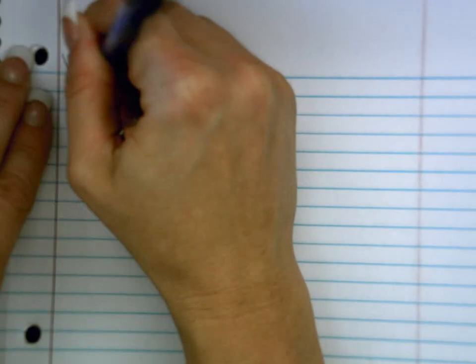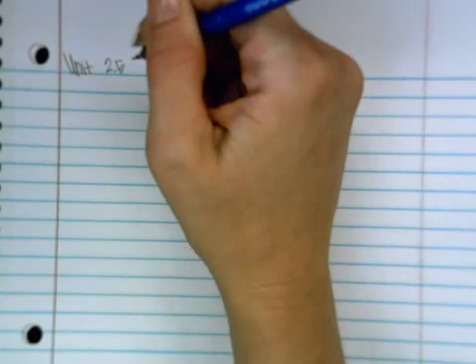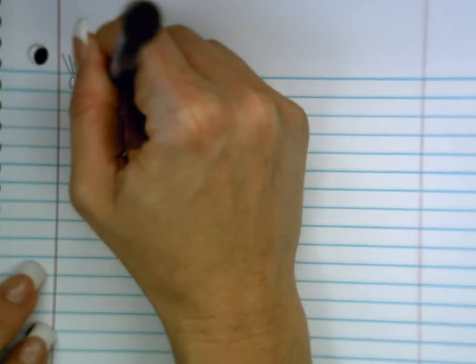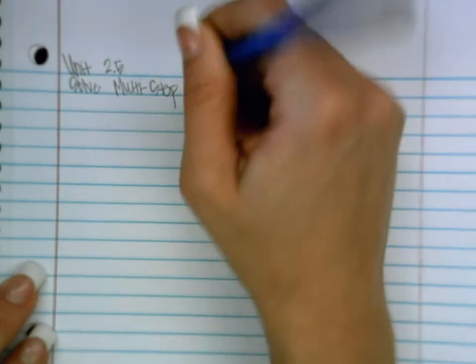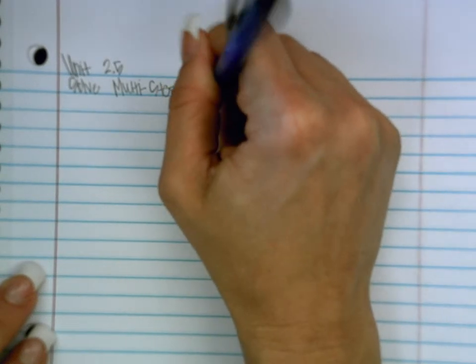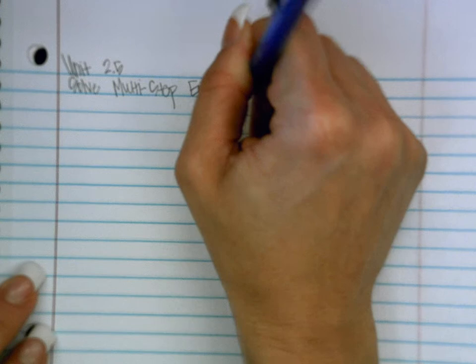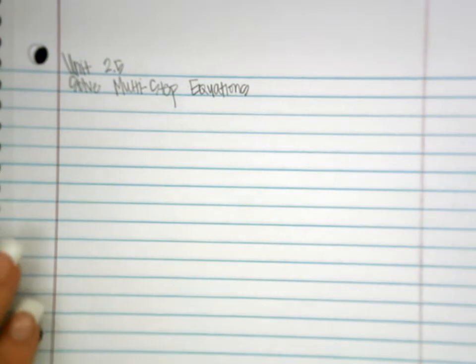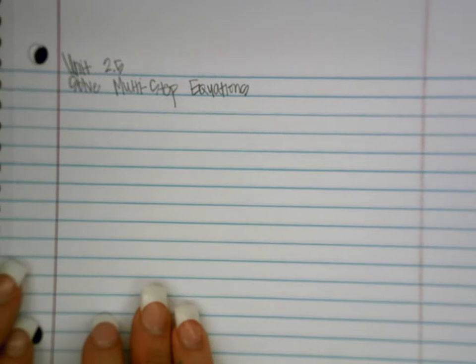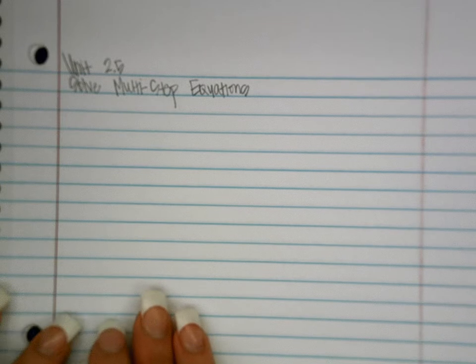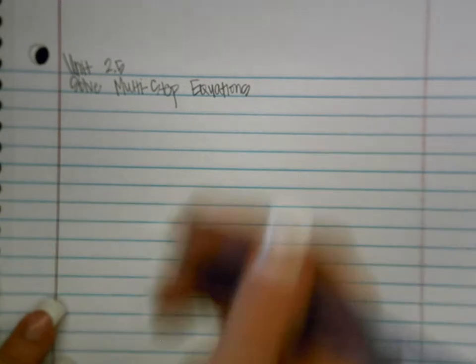All right, so now we're going to start on unit 2.5. What we're working on for 2.5 is we're going to solve multi-step equations. So we've been doing this already. We're just going to do more today, basically. Solving multi-step equations just means more than 2 steps. Okay, you guys will be fine though.